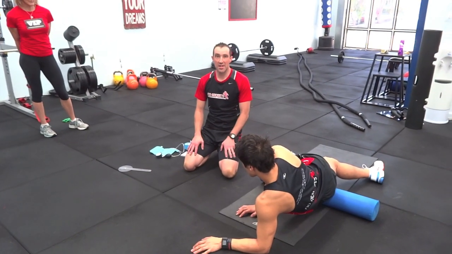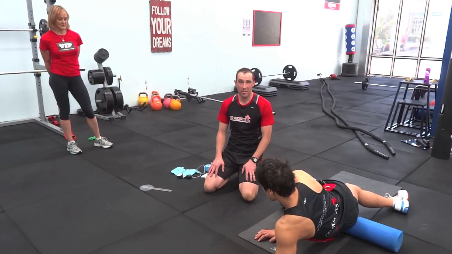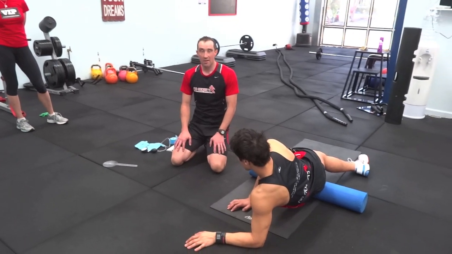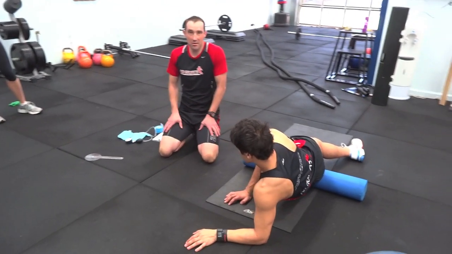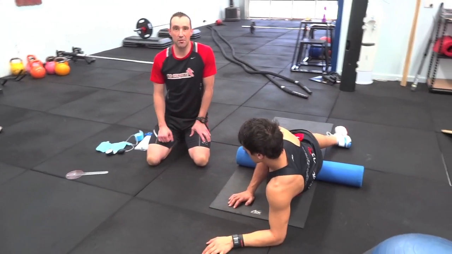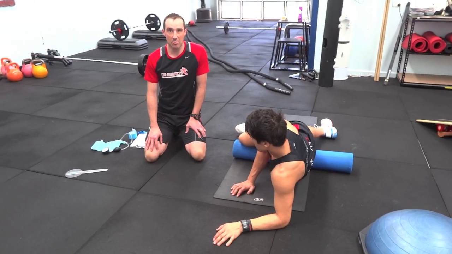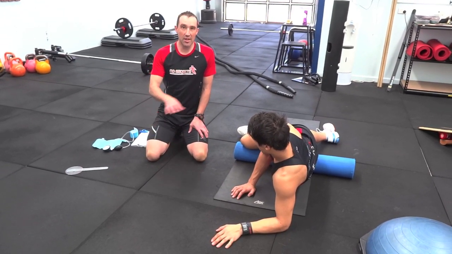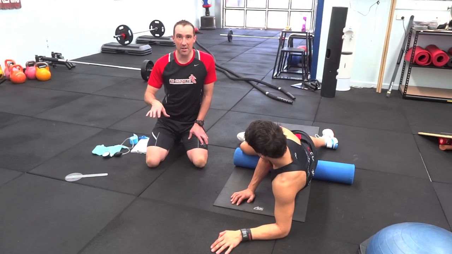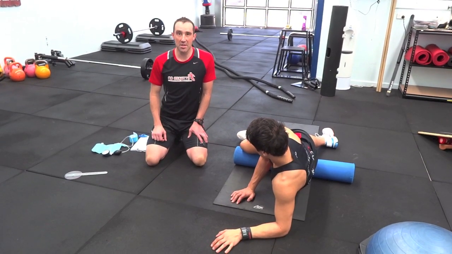Okay, welcome. Today we're going to go over how to assess problems with knees. We're going to assume it's the most common ones, which are usually ITB friction problems and patella tracking problems. Other knee-related injuries become a factor, but these are probably the main ones that we come across all the time.